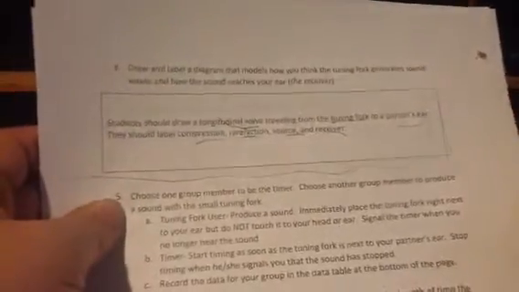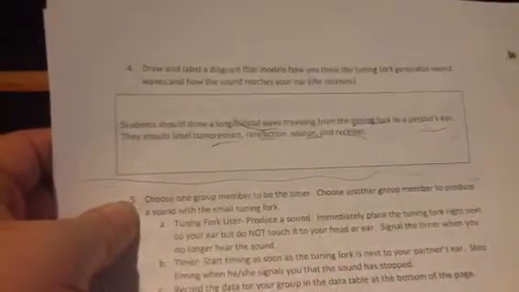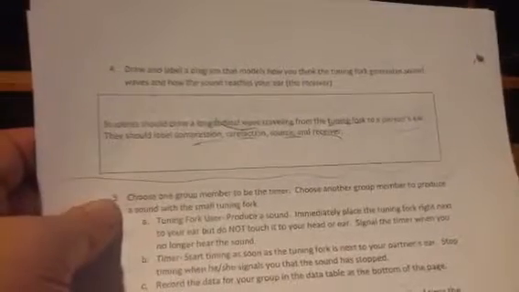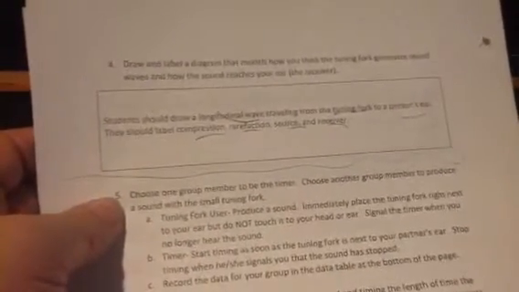And then on number 4, what you would have seen, if you had diagrammed, is a description of the diagram showing that longitudinal wave going from the tuning fork to the person's ear, and then labeling the compression, the rarefaction, and then of course your source being the tuning fork and your receiver.